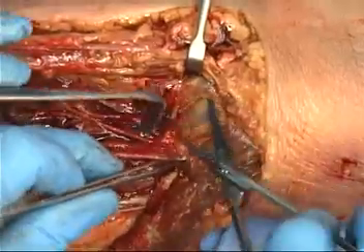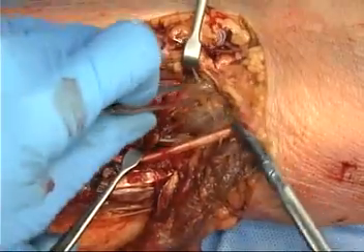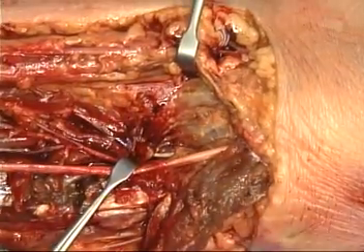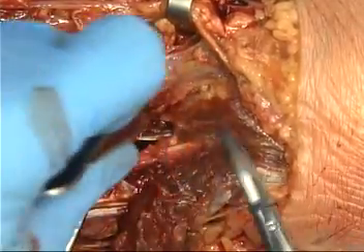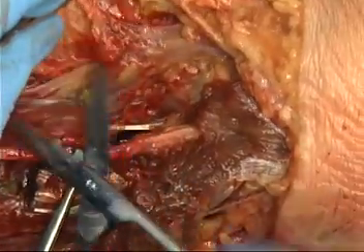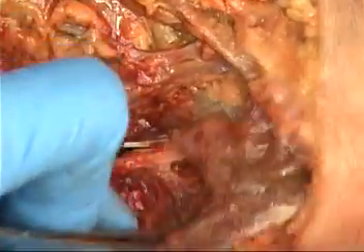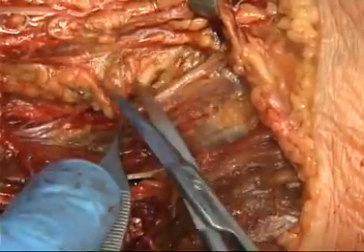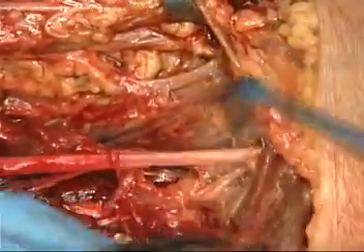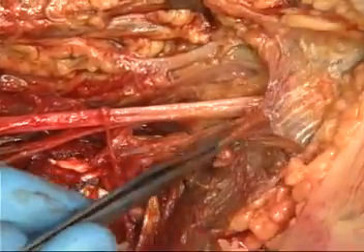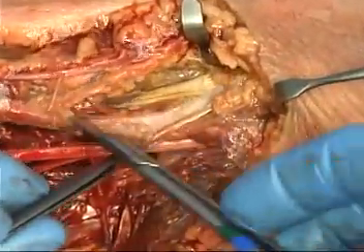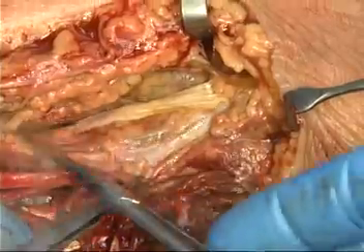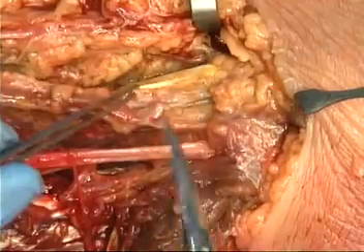So let's look here. Here I see the brachioradialis. I'm sorry, I see the brachialis muscle. And here is the brachial artery. Let me find the tendon though. I don't see the biceps tendon. Can you see it? Okay, so here's our biceps tendon right in here.